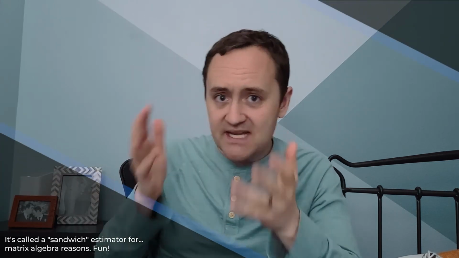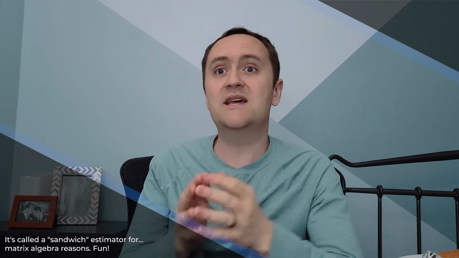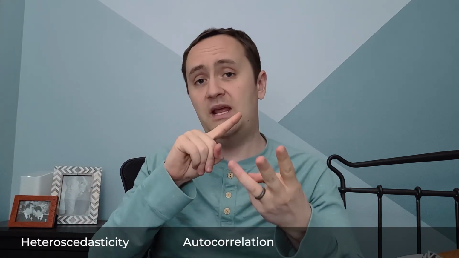A common approach is what's called a sandwich estimator. And what a sandwich estimator does is it does this exact same calculation that we have right here, except it just calculates sigma squared in a slightly different way that accounts for the presence of different kinds of problems. And it changes the calculation of the variance of x in slightly different ways that allow for the presence of these problems. So there are sandwich estimators for all three of the problems that I mentioned: heteroskedasticity, autocorrelation, and clustering.